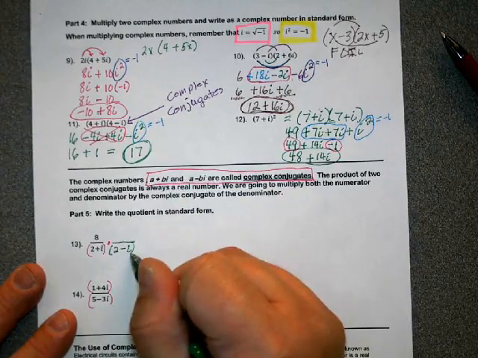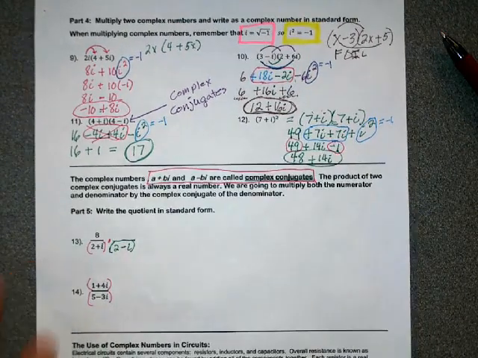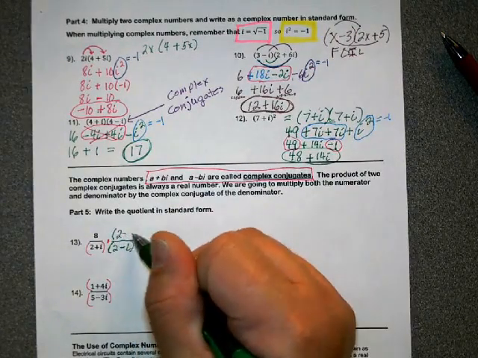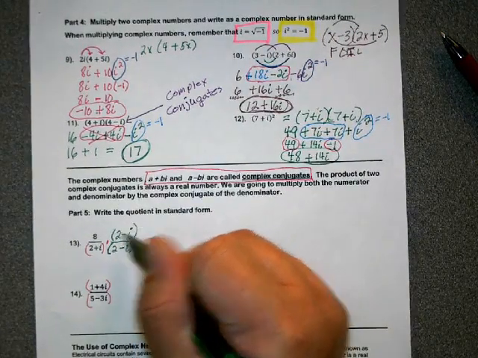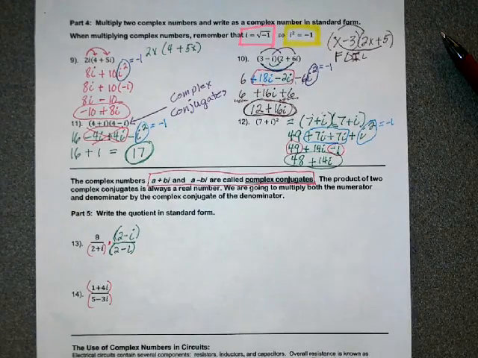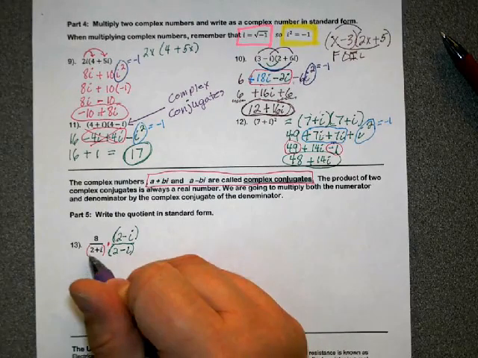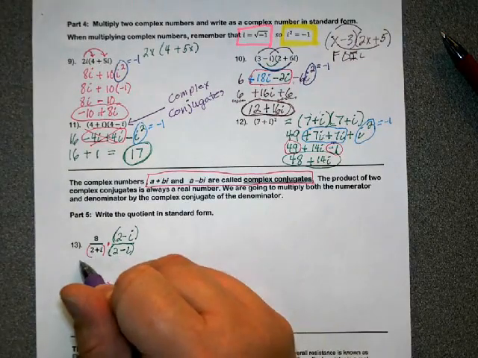I can't just multiply the denominator. I have to multiply the numerator so I don't change the value of the fraction, right? Okay. So I'm going to go ahead and do the denominator here. See, 2 times 2 is 4. Now I know the outer and the inner are going to cancel, right?